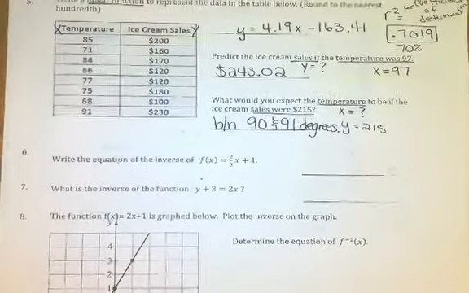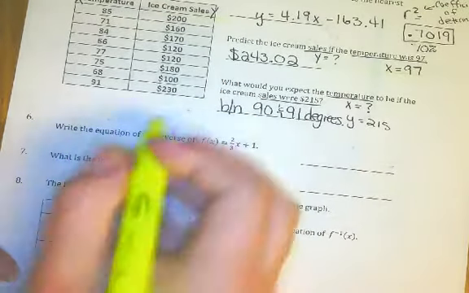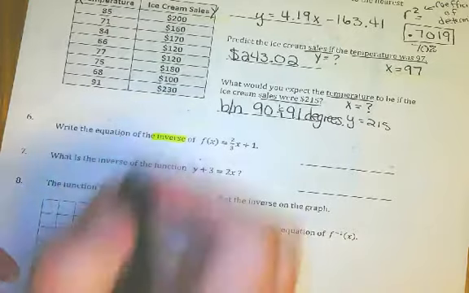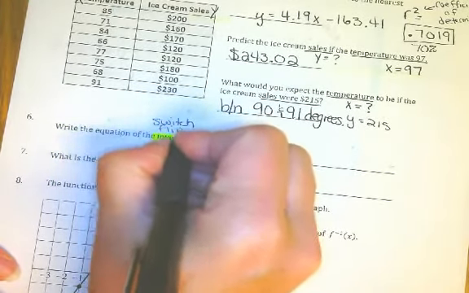Okay, on this one here it says write the equation of the inverse. So remember, when you're doing the inverse, as soon as you see that word inverse, y'all have got to think of switch or flip. You have to think of that. It has to be switch or flip.